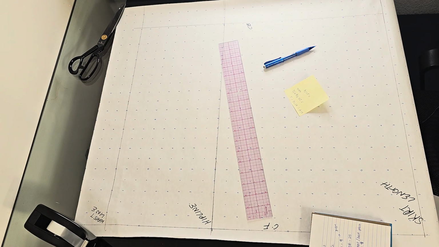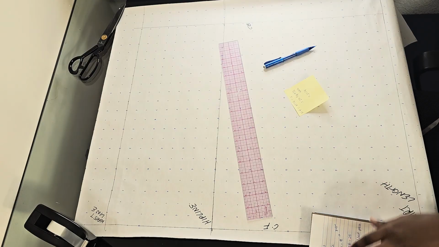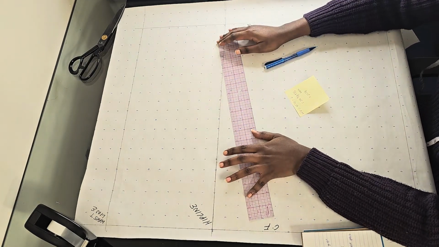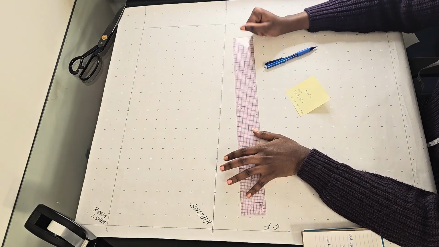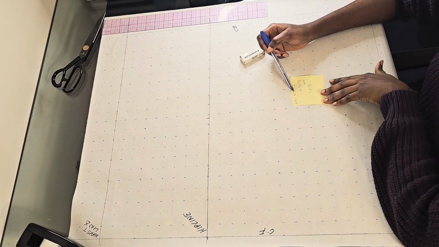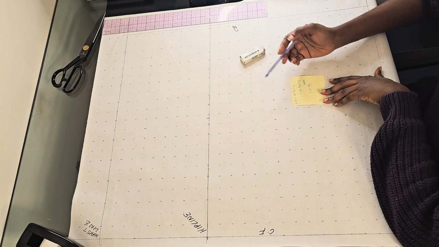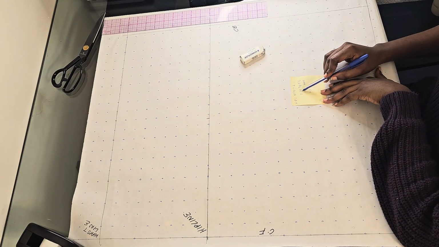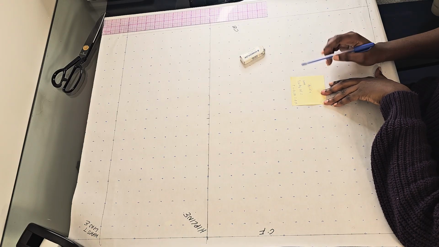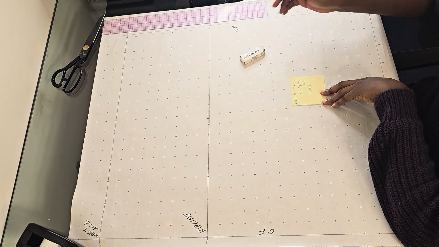Now let's mark how wide our hip is. Let's do a quick recap. We took our hip measurement and divided it by 2. We got 20 3/4, and then we added half an inch ease to get 21 1/4.